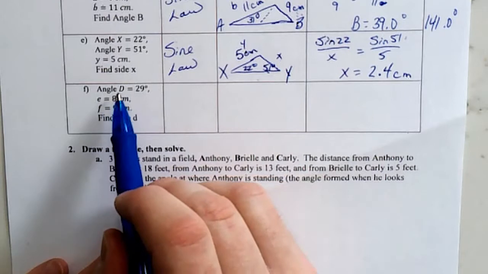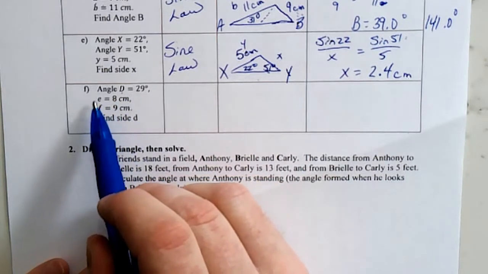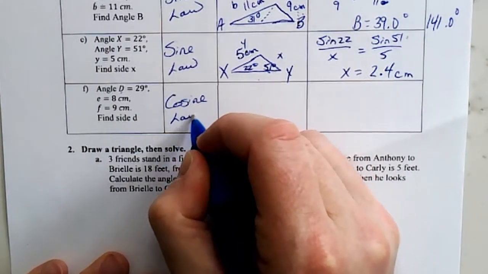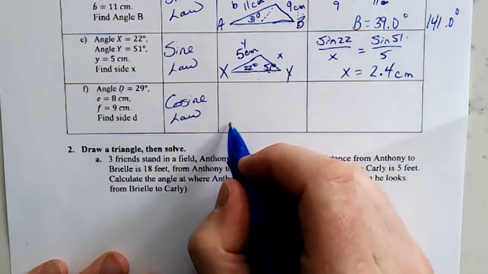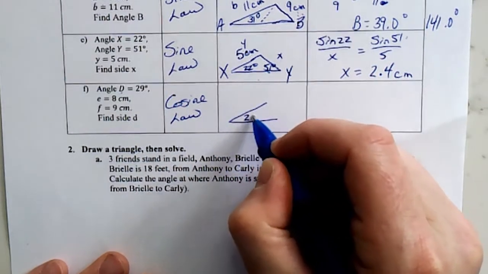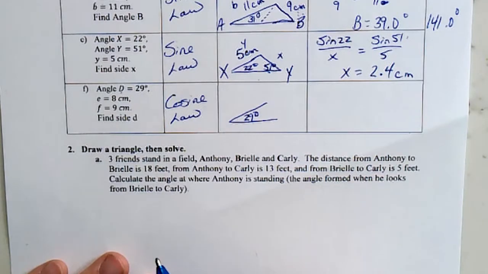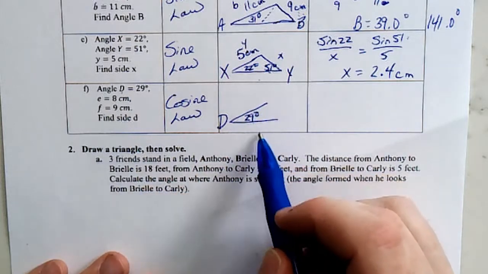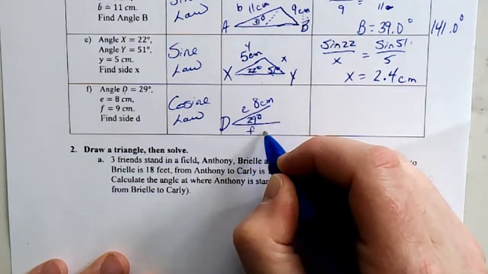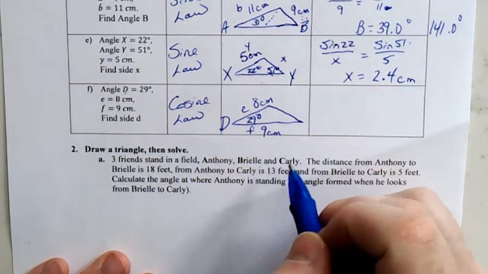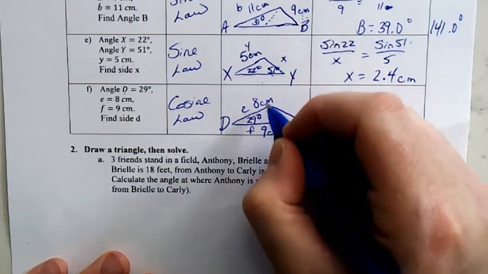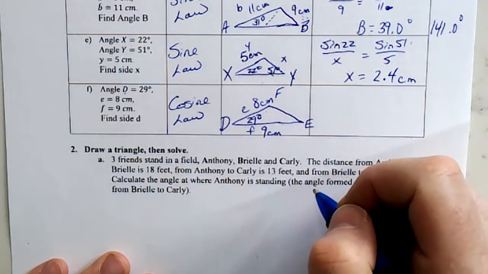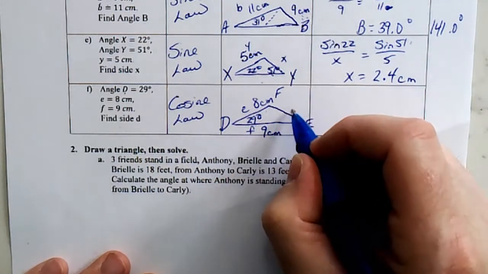And the last one, we've got angle D, but we don't have the matching side. We only have one angle, so it's going to be cosine law. Start with the angle, 29 degrees. 29 is a small angle, so I've got a small angle there. E and F, they both touch. It doesn't matter which one goes where. And I don't know the size of these angles, but this is capital F. Angle F is across from F. E, capital E. And so they're asking find side D.